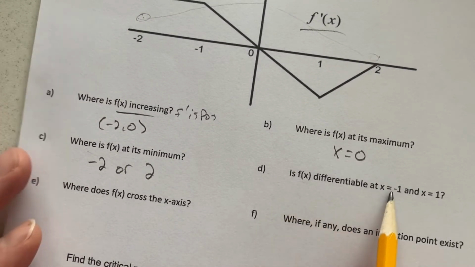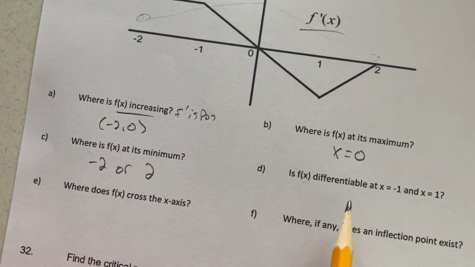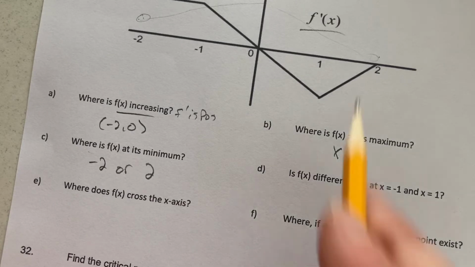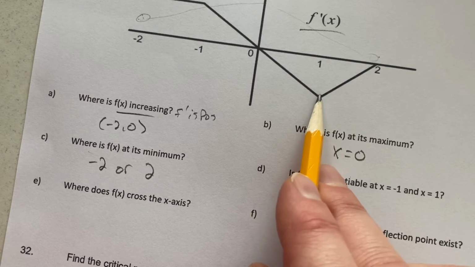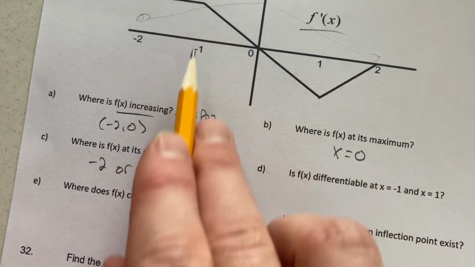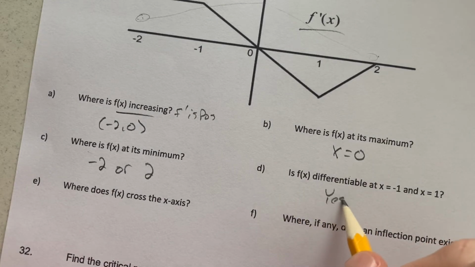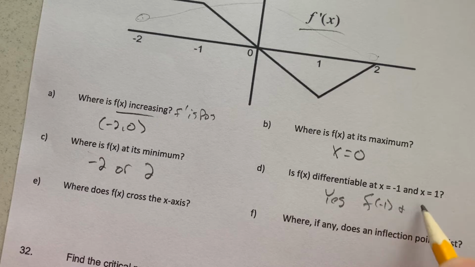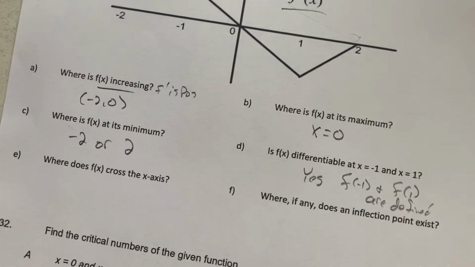Is f differentiable? Now this is a trick question because you see the sharp turns here, and so you might say no because of the sharp turns, but this is not f of x, this is f prime. And we do have a derivative value, whatever this height would be, we do have derivative values for that. So is f differentiable? Yes. F of -1 and f of 1 exist, are defined. But if you were to say f double prime, or is f prime differentiable, we would say no. It's a little bit of a trick question there.